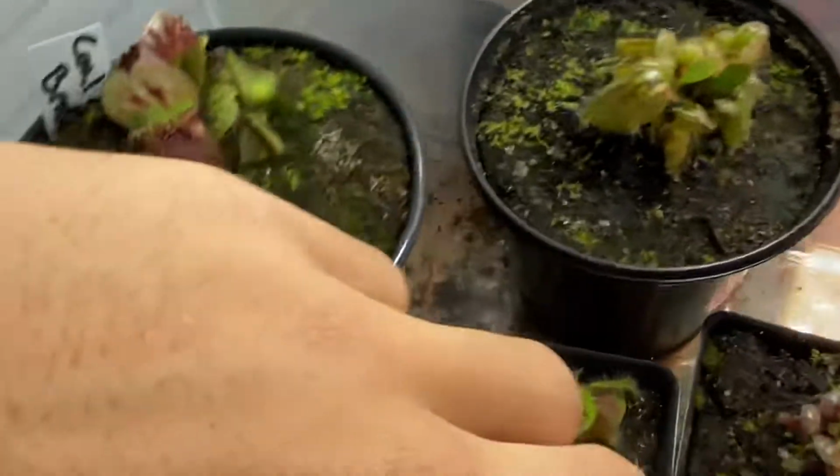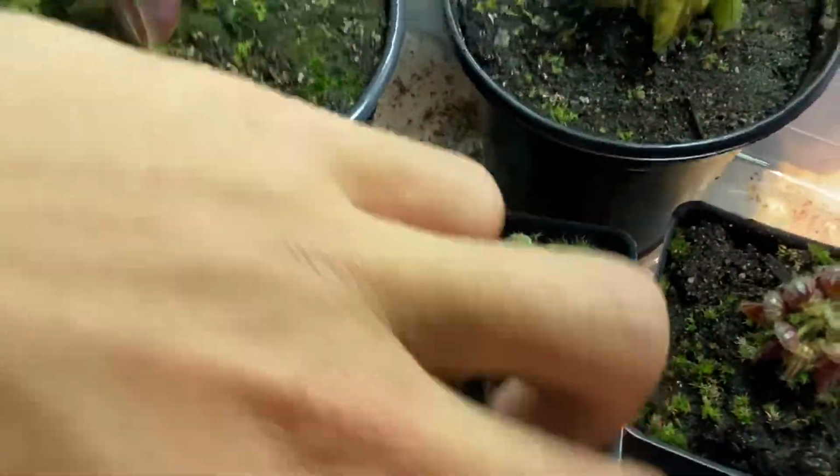It's too hard to focus, so let's try to find an example. Yeah, look over here, I'm just going to bring it out. It's just too difficult.